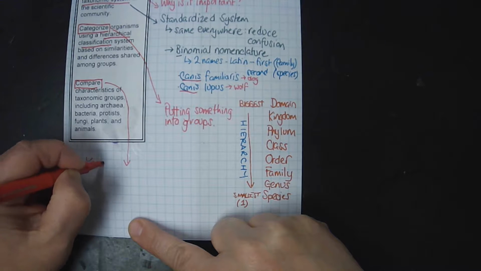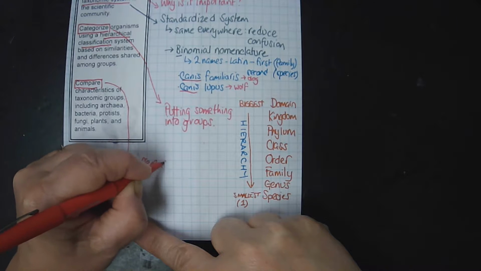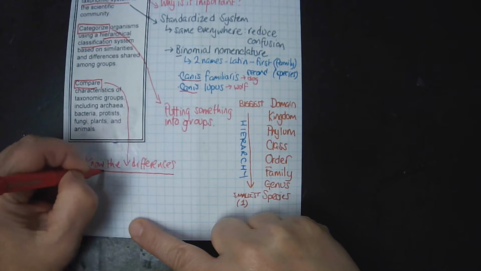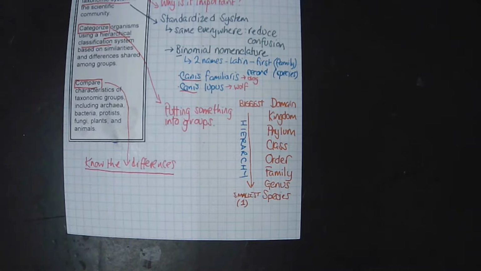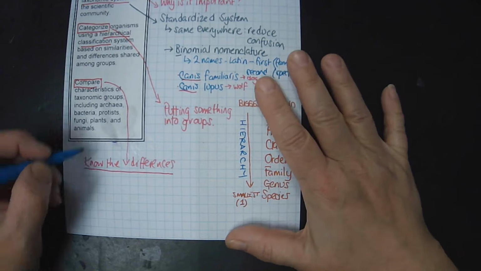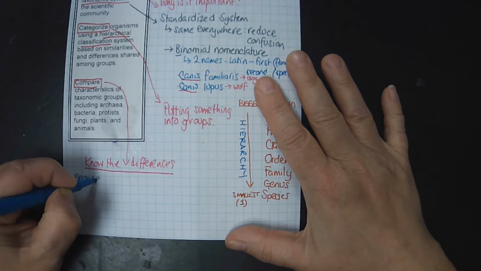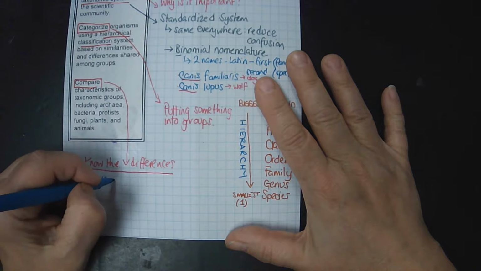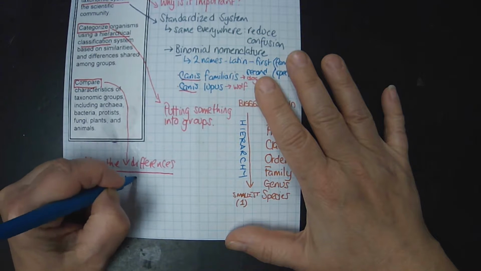So we have to know the differences between each group. And for example, we can split domains into what are called the prokaryote. What are the prokaryote? What does it sound like? Prokaryote. So we've got the group organisms that are prokaryotic cells, and there are two domains.